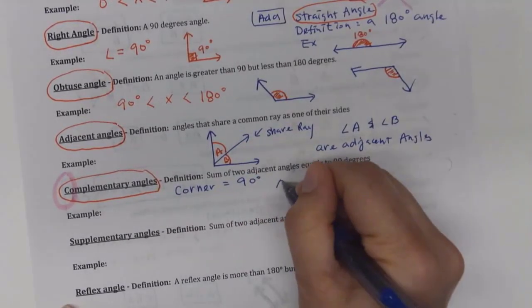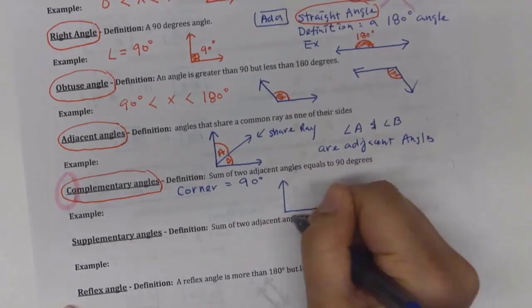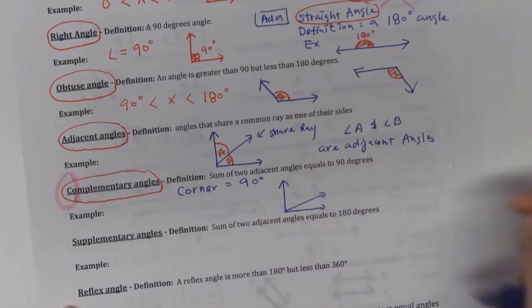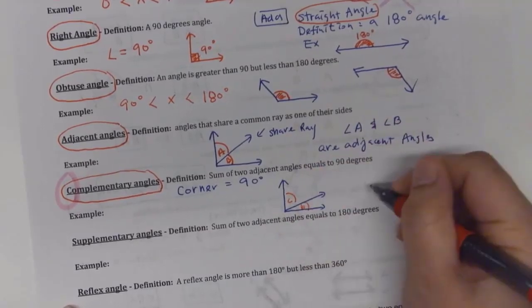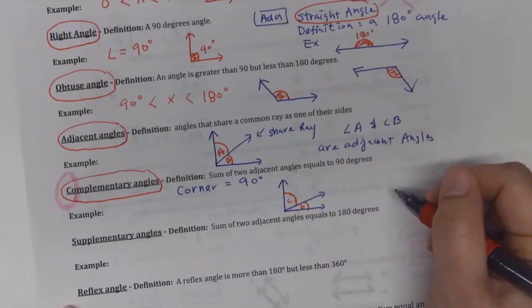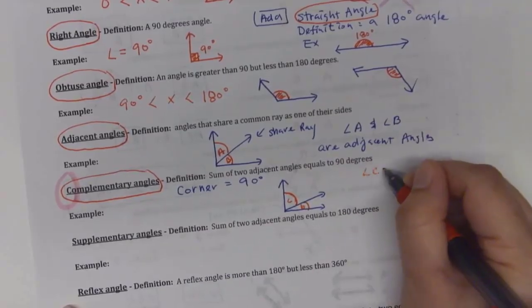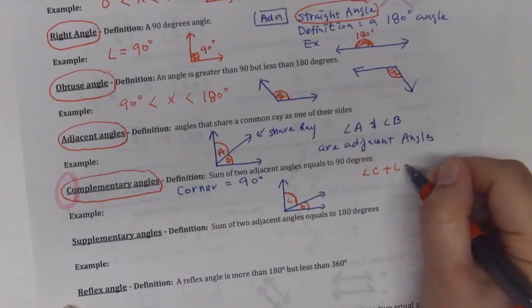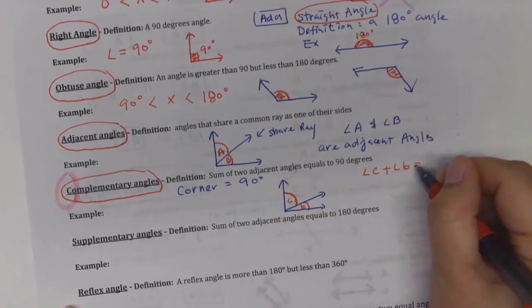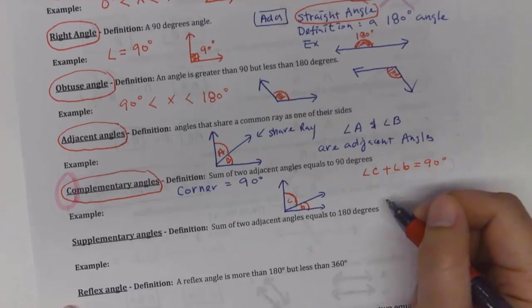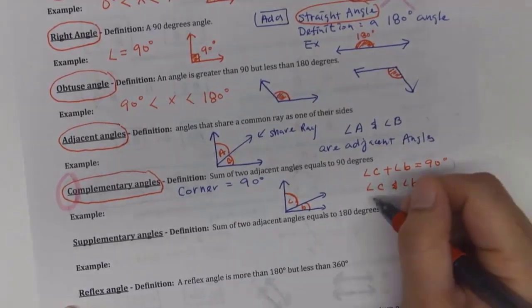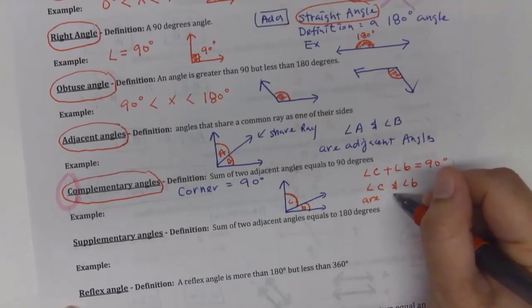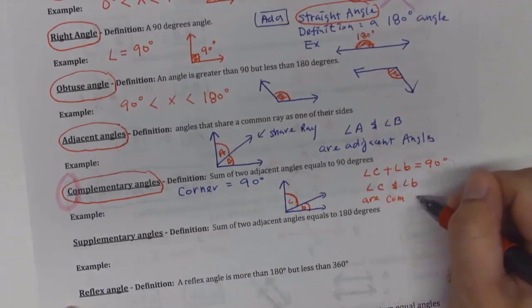If you have a right angle and two of the adjacent angles, say this is C and D, when you add them up together, they are going to be 90 degrees. So angle C plus angle B here equal 90 degrees. Angle C and angle B here are complementary angles. They add up to look like a corner, right?